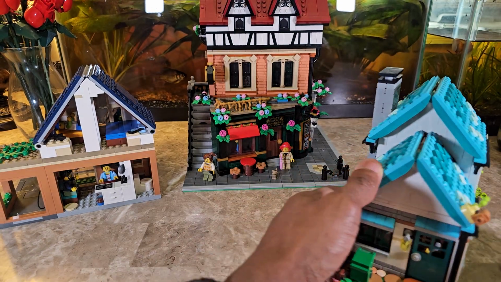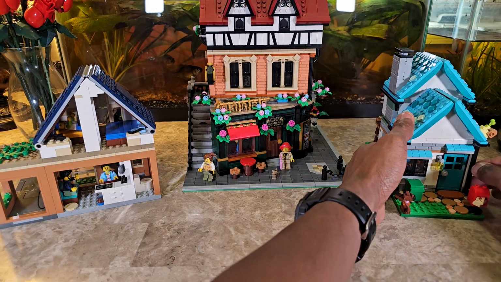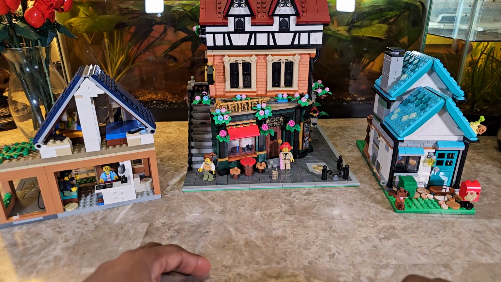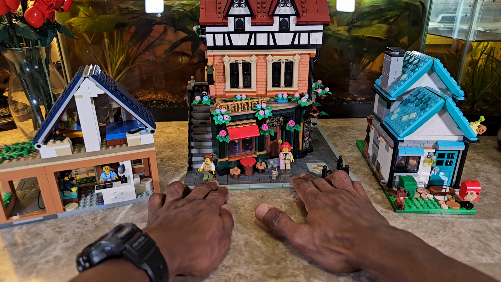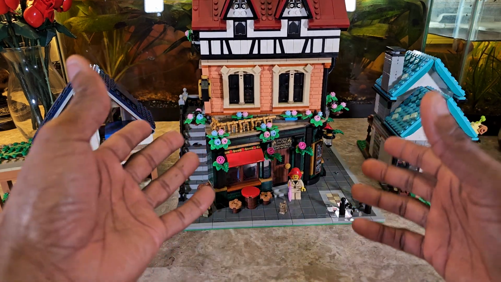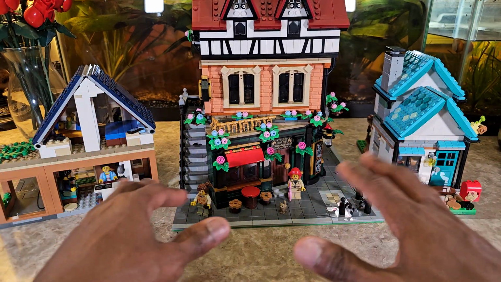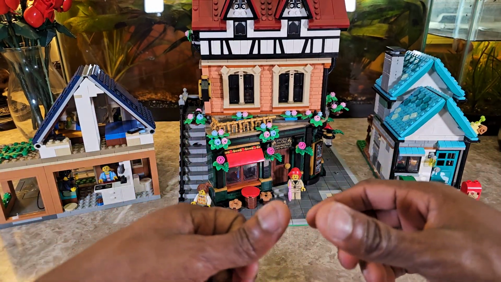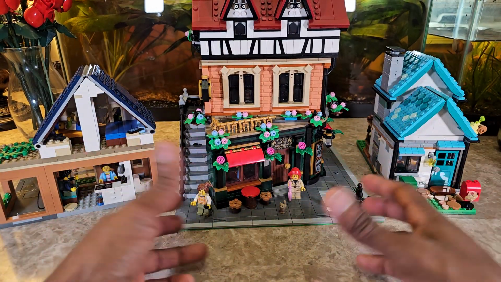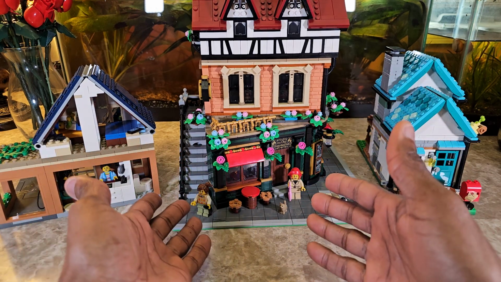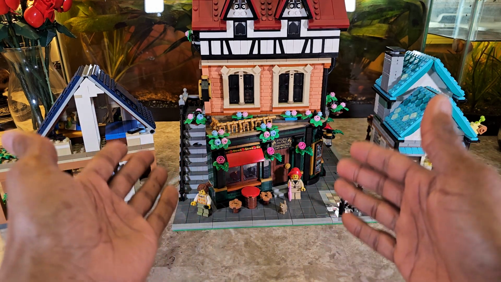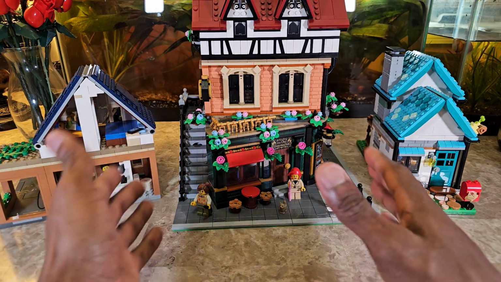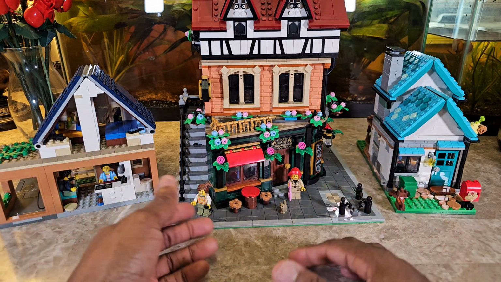Now, here we go. I'm just going to put that right over there. And here we go with the modular. I'm not going to go into it because it's really big right now, and I already did a review on it, but obviously this has a higher level of detail, and it costs a lot more. You get 7 minifigures in this. They say 8, but one of them is a mannequin figure, so we're not going to count that specifically. So we're going to say 7.